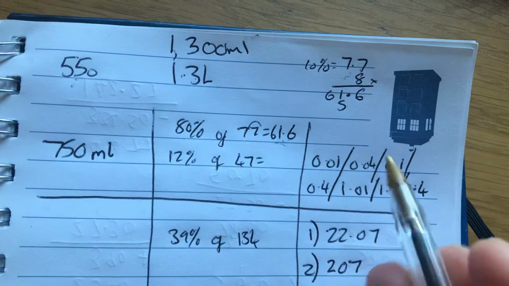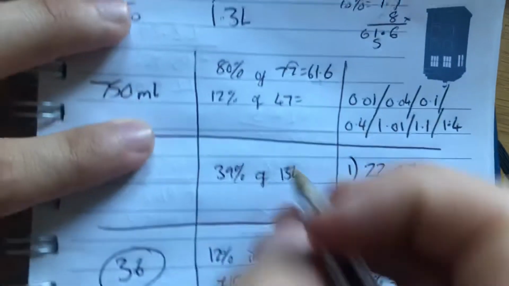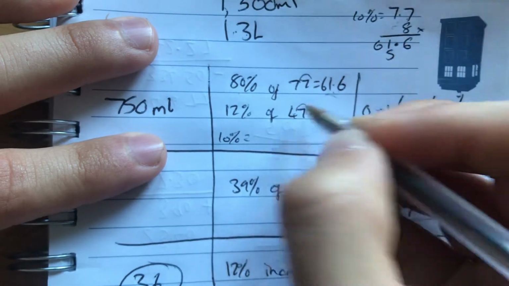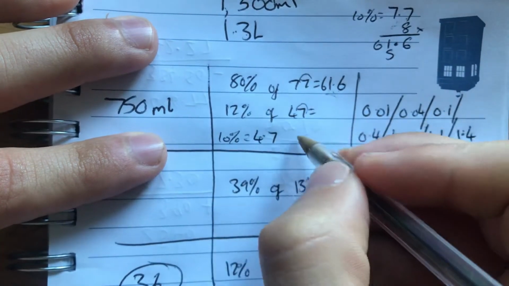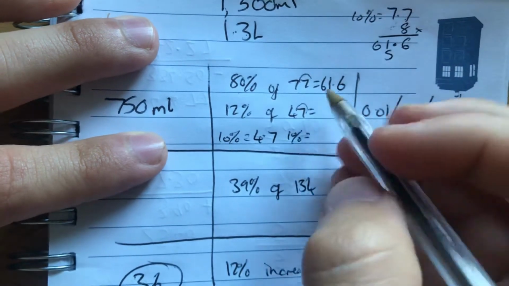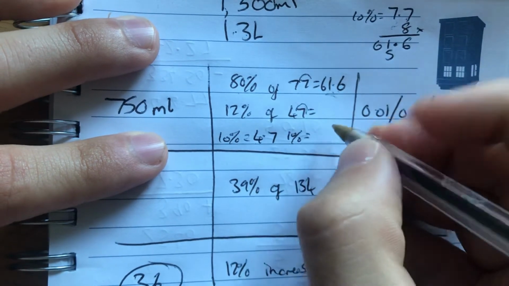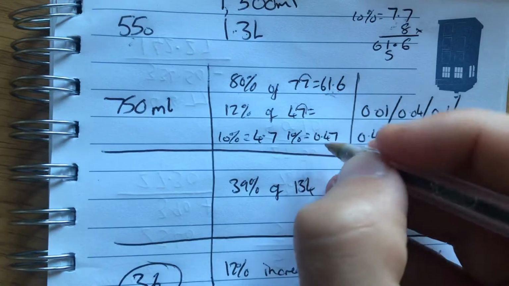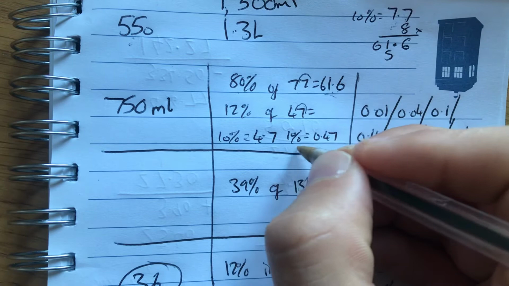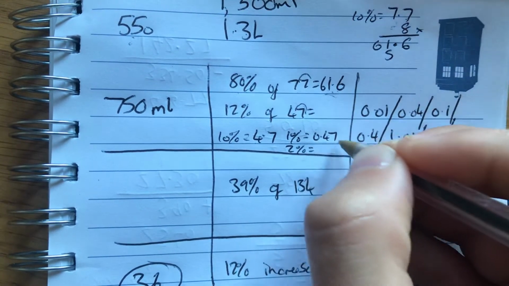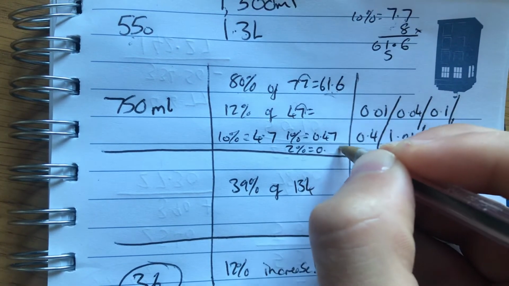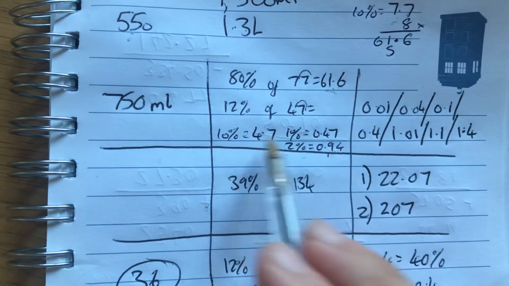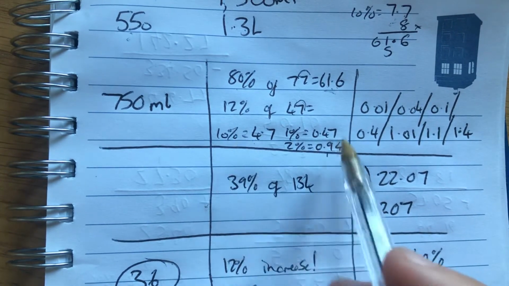That's fair. 12% of 47. Well, 10% is going to be, remember you divide by 10, 4.7. 1% is going to be divided by 100, 0.47. So another 1% is going to be double that, isn't it? So 0.94. And all you need to do is add those up. Okay, and that will make you 12%.